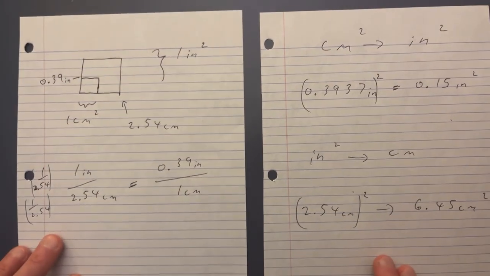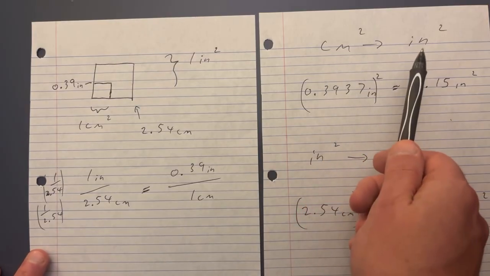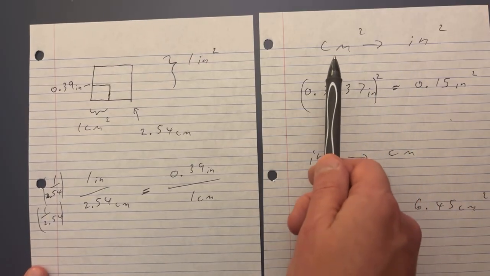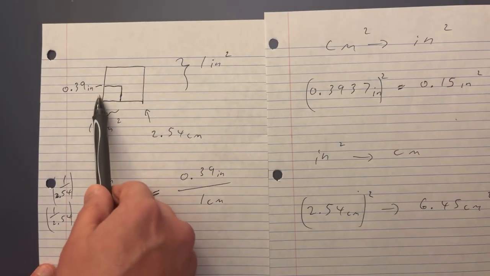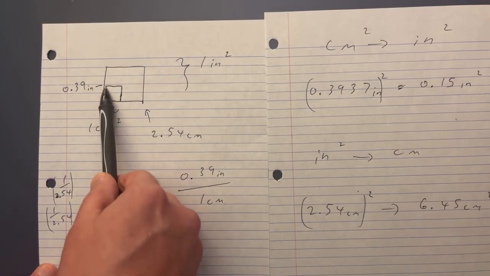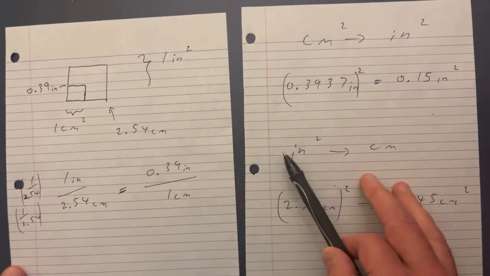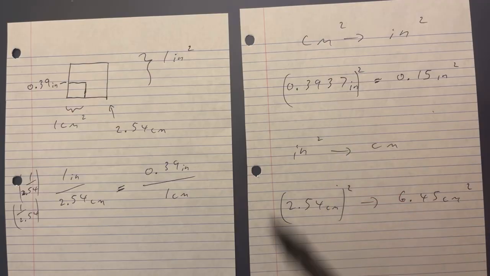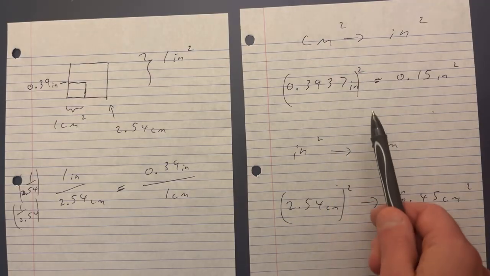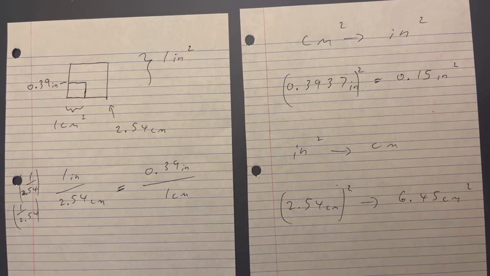So what we can do here, again, since we're getting rid of our exponents, let's convert from square centimeters to square inches. 1 centimeter in one direction is going to be 0.39 inches. So we have 0.39 inches up, 0.39 inches across. That's 0.39 squared. I'm carrying it out to some extra decimal places there though. So we end up with 0.15 square inches.